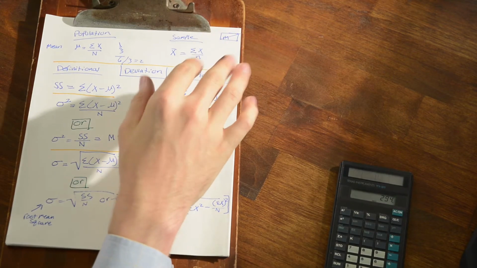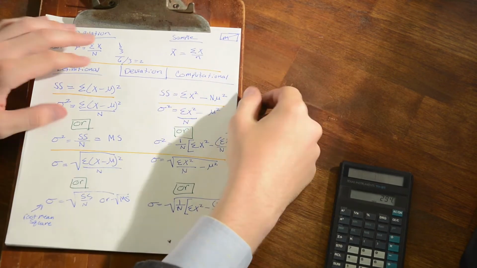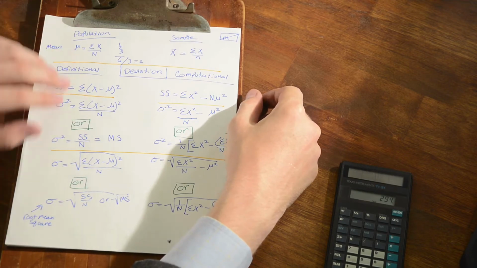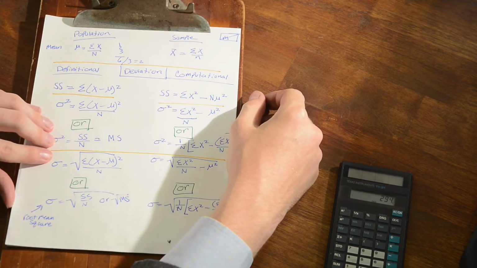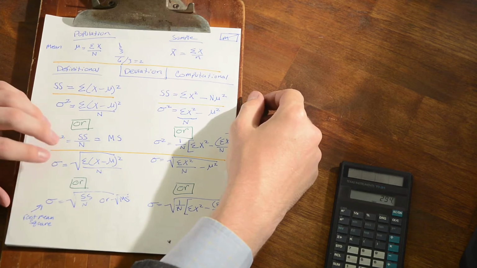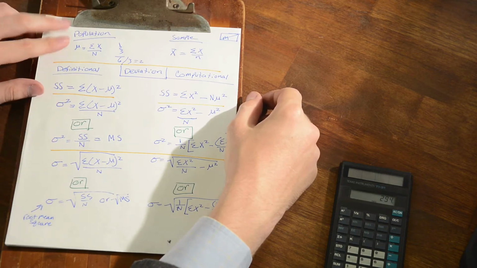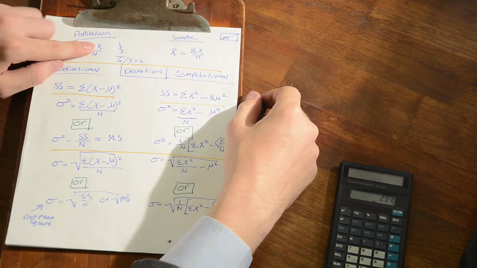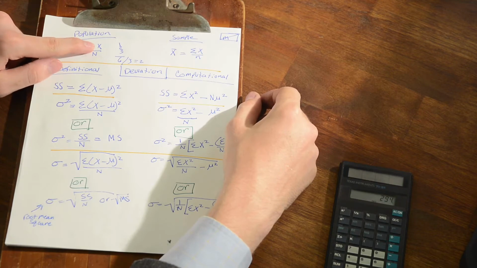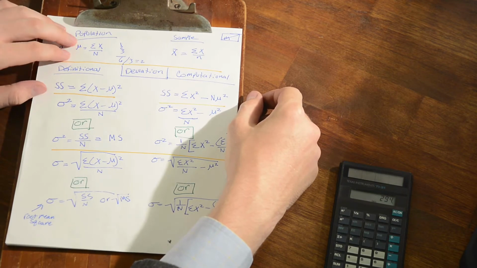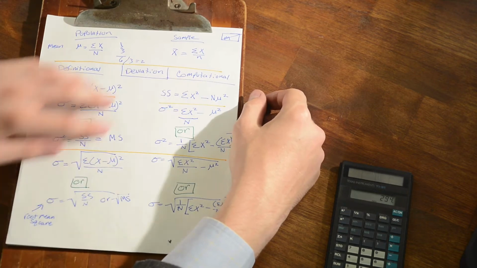Hello there. So last time we talked about these formulas for the mean and for the amount of variation within our data set. So how different are each of our values from the mean. Since the formulas for the mean are so simple, you just take all your values, add them together, and then divide by your number of values. I'm going to leave those alone. Where I'm going to give my attention is down here on our formulas.